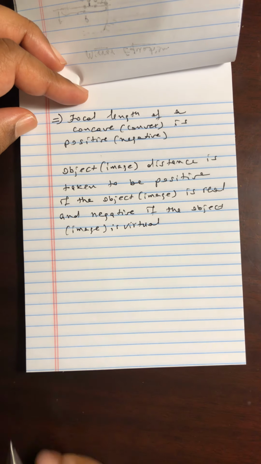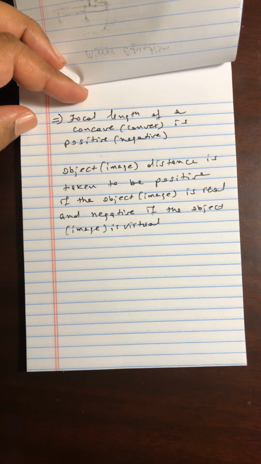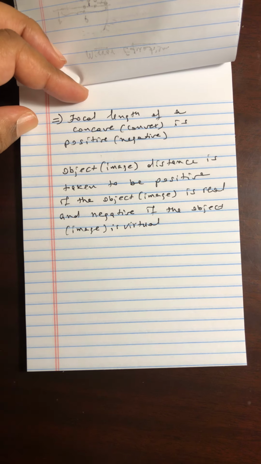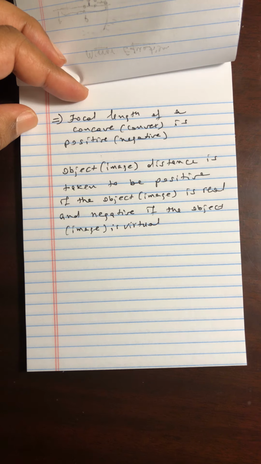So in this case, if the image is real, the image distance is taken to be positive. If the image is virtual, the image distance is taken to be negative. The same thing about the object. If the object is real, the object distance is taken to be positive. If the object is virtual, the object distance is taken to be negative.